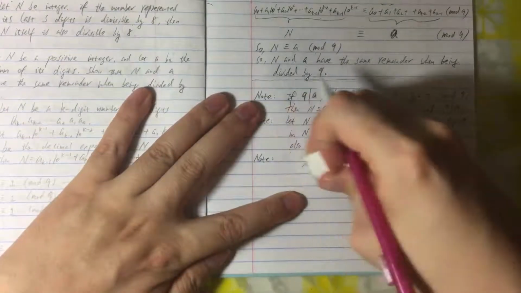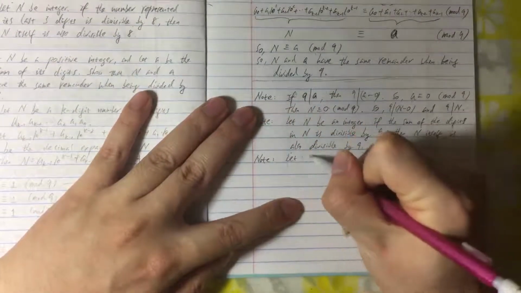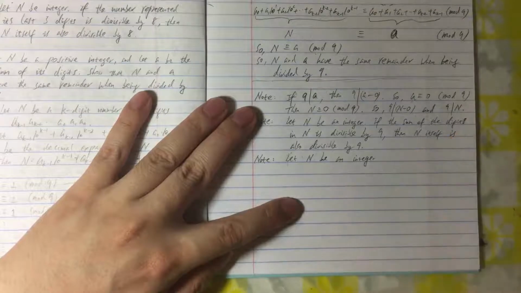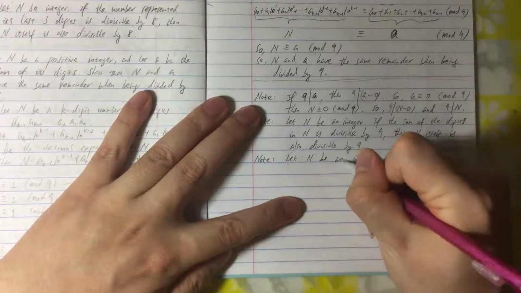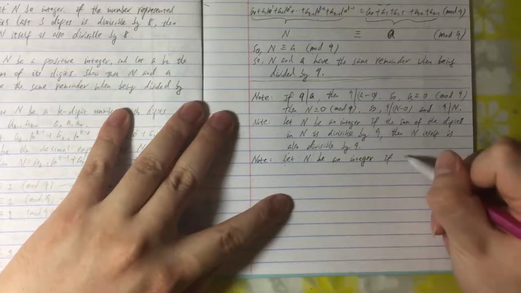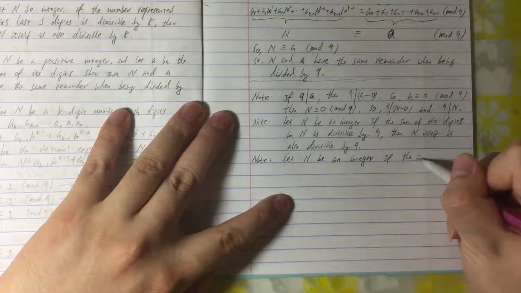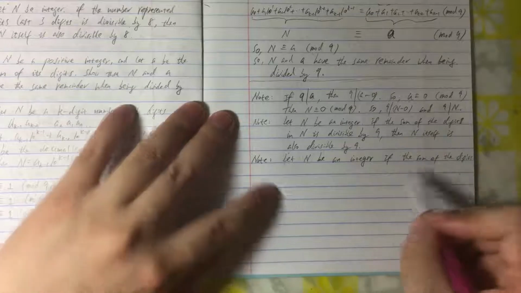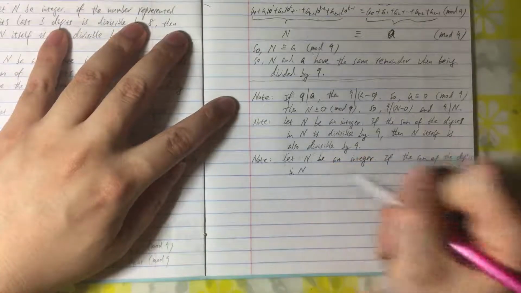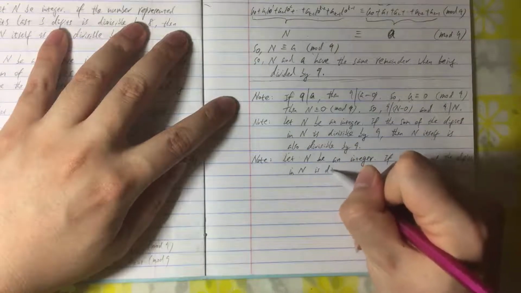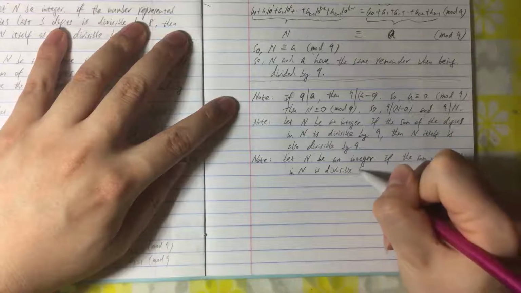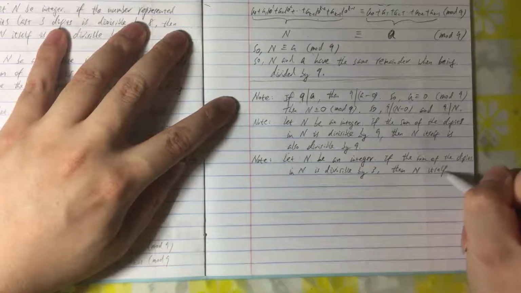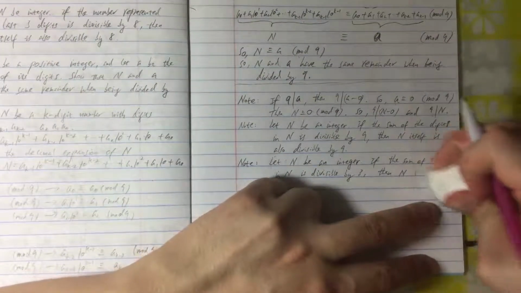Let n be an integer. If the sum of the digits in n is divisible by 3, then n itself is also divisible by 3.